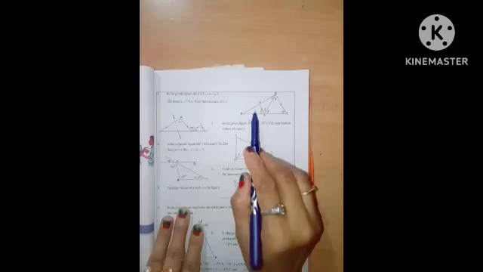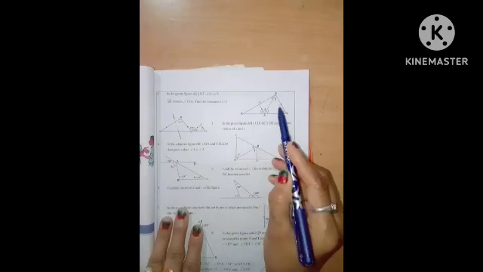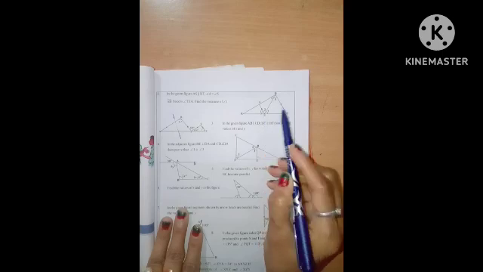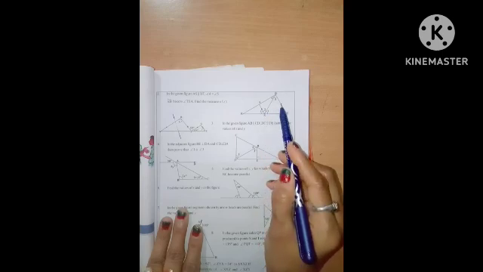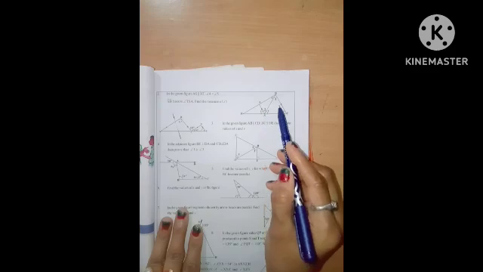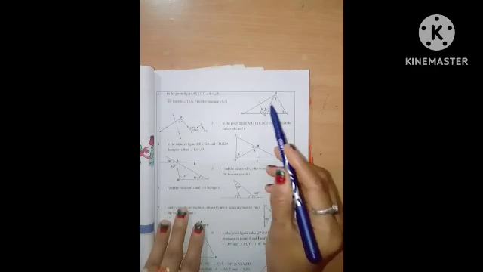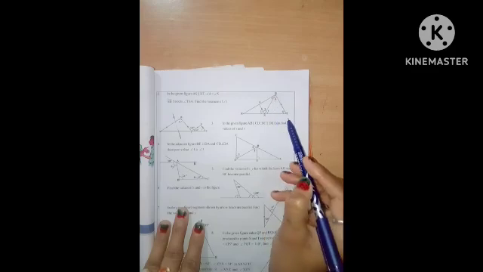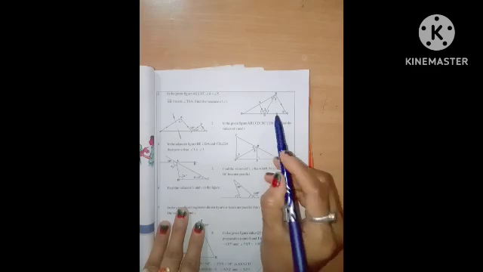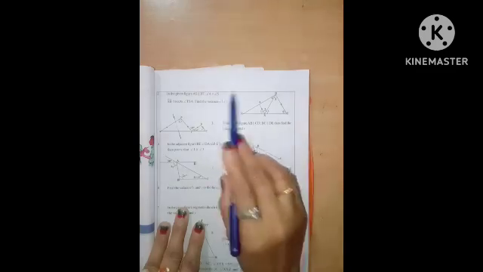Okay, this figure is given. Here the arrow segments are given. Whenever two arrow segments are given, the two lines are parallel. These two lines are parallel only. AS is parallel to BT. Angle 4 is equal to angle 5 is given.